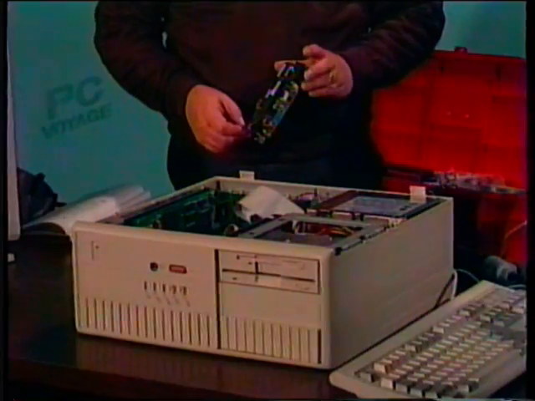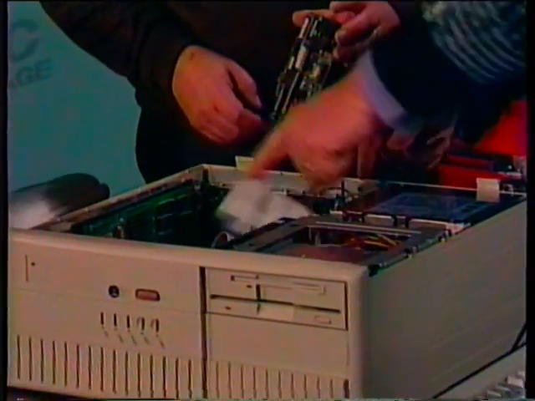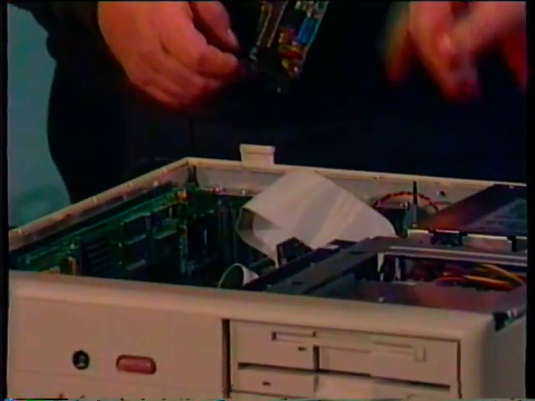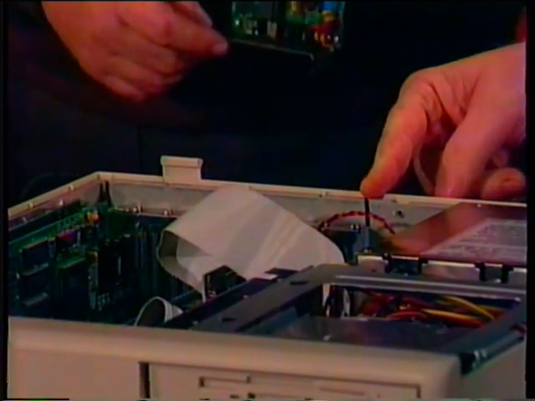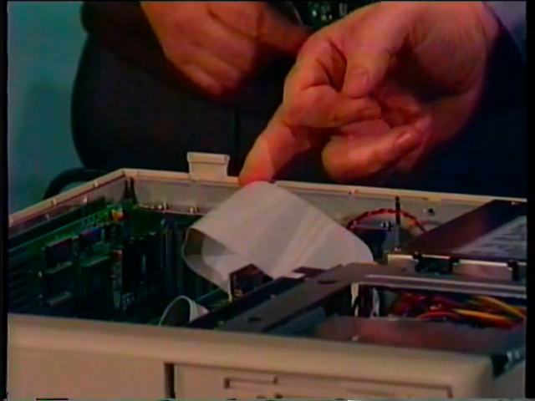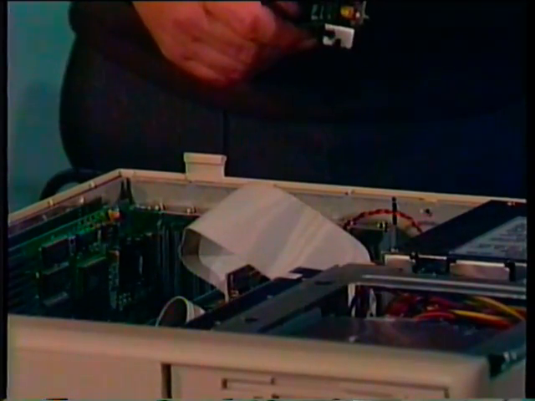We have to identify a slot to put this in. We have a number of choices. We have an 8-bit slot up on the front, and this is an 8-bit card, so we could put it up on the top end of this if we chose to. I think we're going to take a little easier track and put it down where there's a little more space. So we'll open up a hole right here.